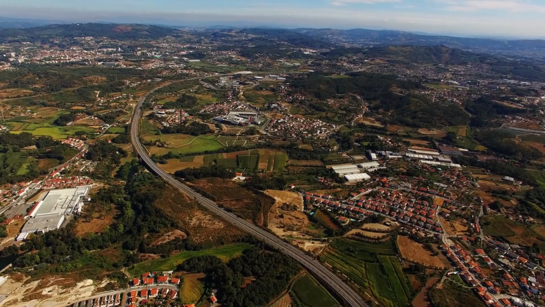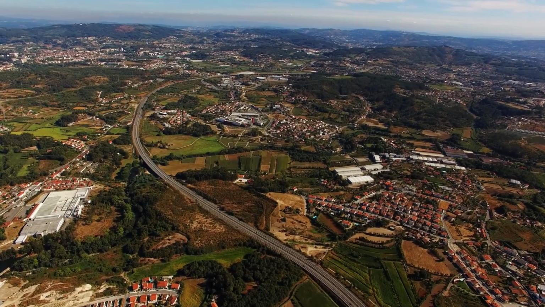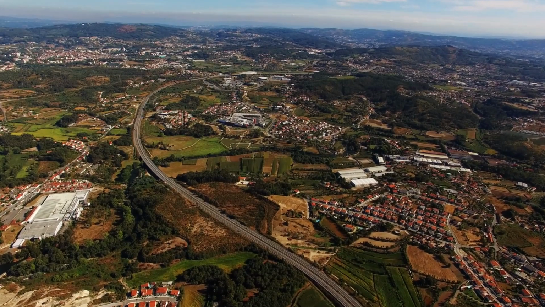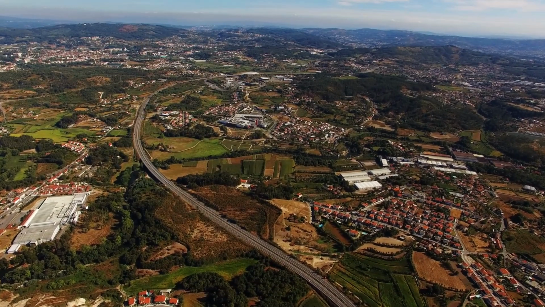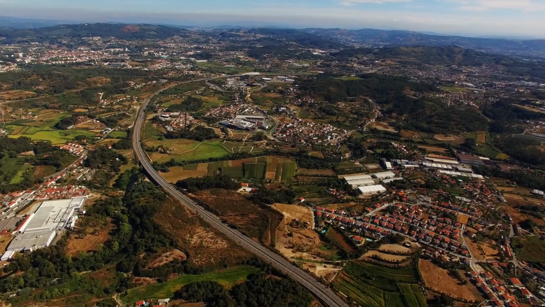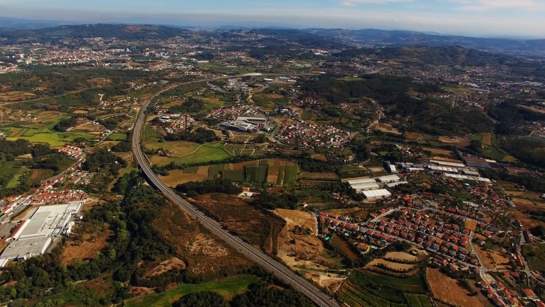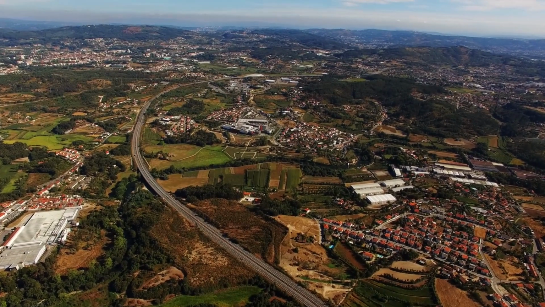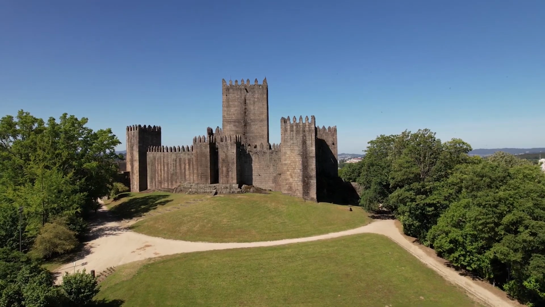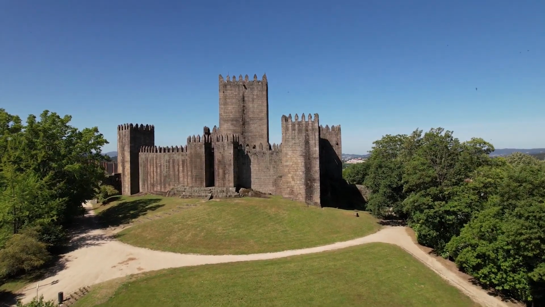The first one is how Portugal is divided and which regions we are going to cover in this video. Then we're gonna talk about differences in prices per square meter in different regions of Portugal. After that, we're gonna cover the best websites to find real estate in Portugal, and then we're gonna focus on one of them, which is Idealista.